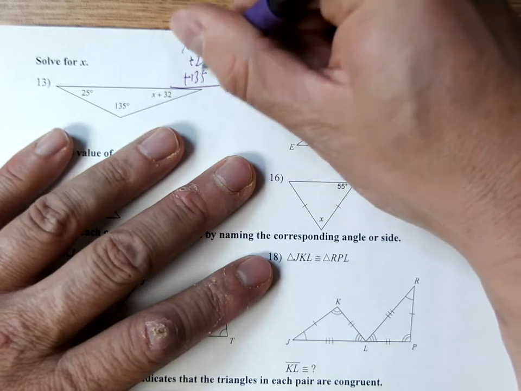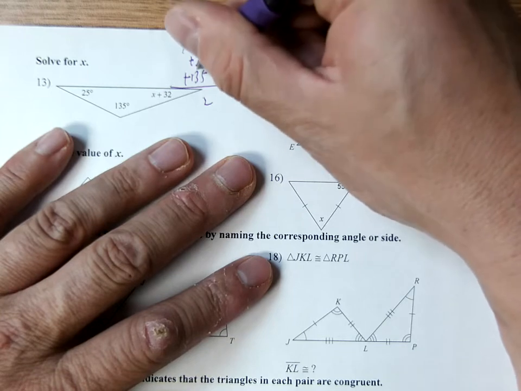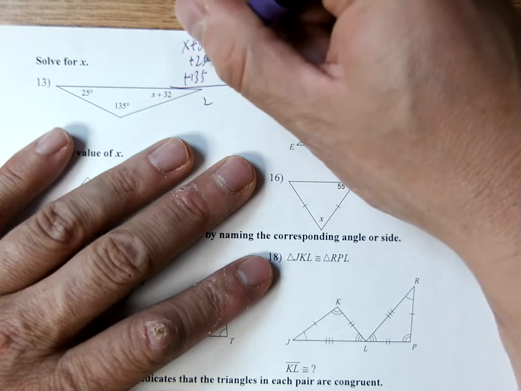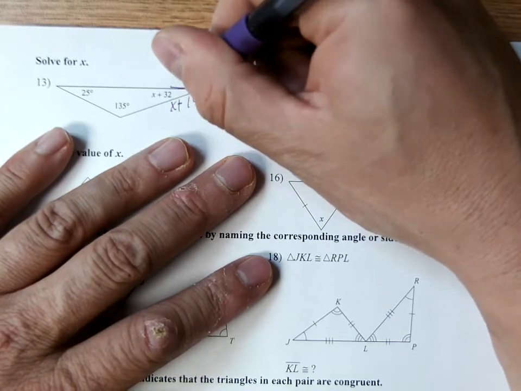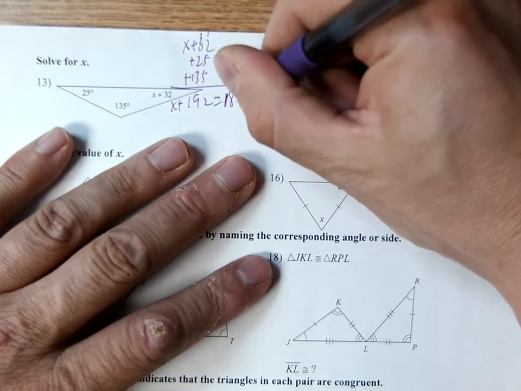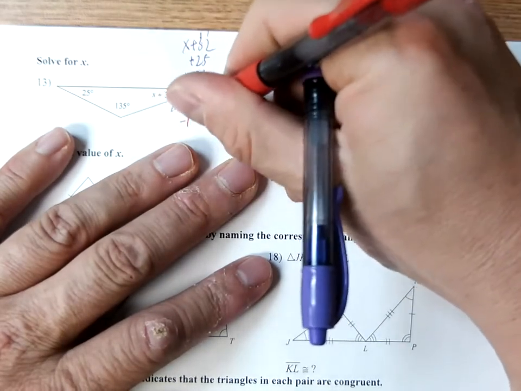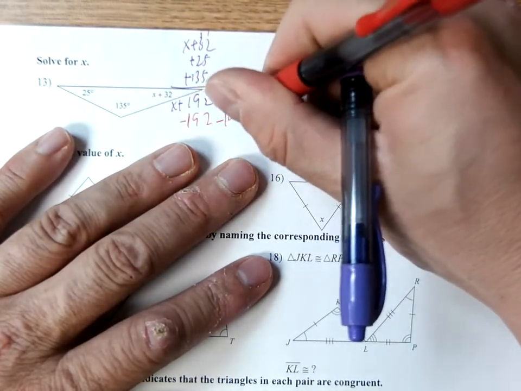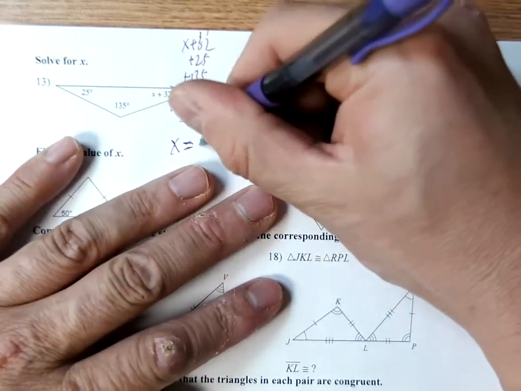That's 192. X plus 192 is 180. 192 taken away from 180 is my answer. So again, I'm adding those up to be 180. So 192 taken away from 180 is negative 12.